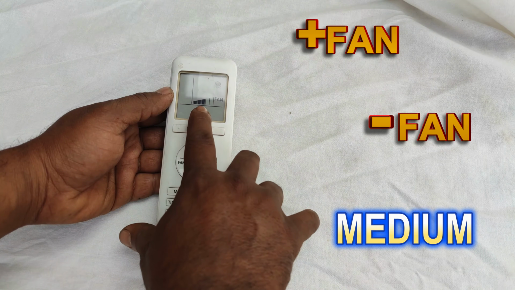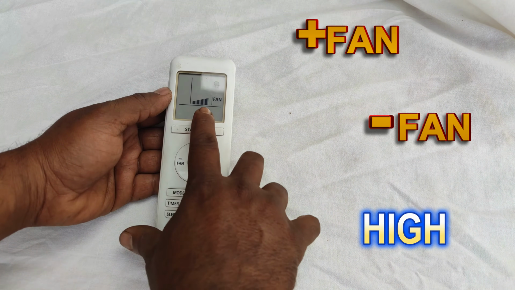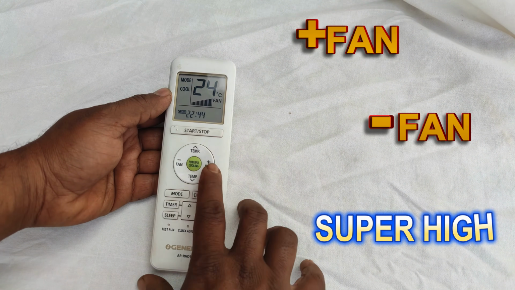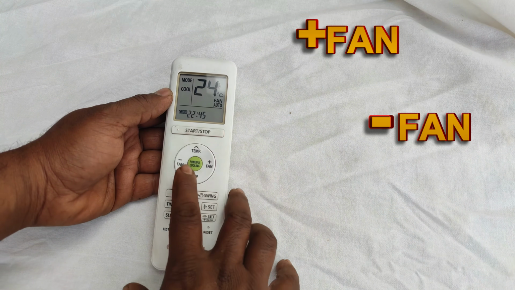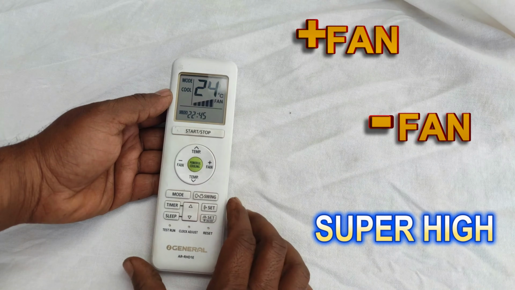Right now the fan speed is medium. Right now the fan speed is high. Right now the fan speed is super high. Right now the fan speed is in auto. You can control the fan speed according to your requirement. If you want to cool the room quickly, then set the fan speed to super high.